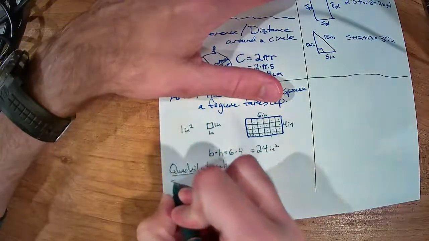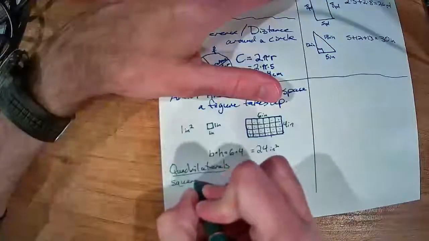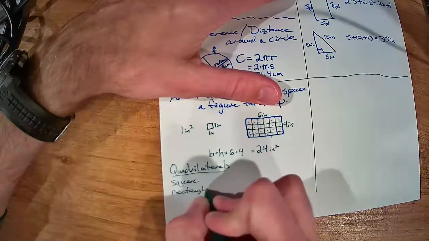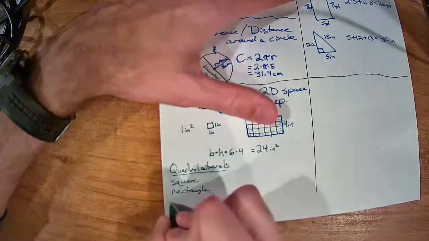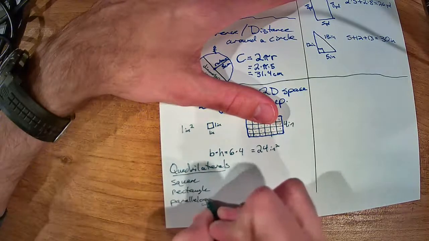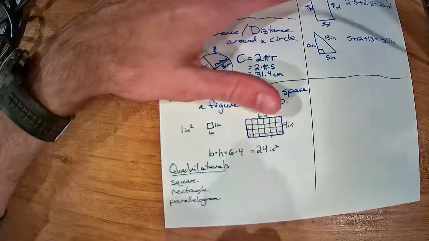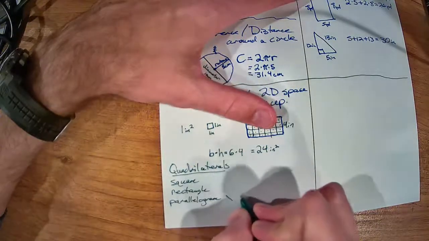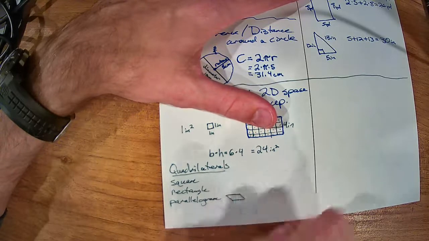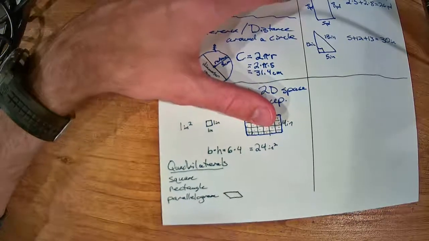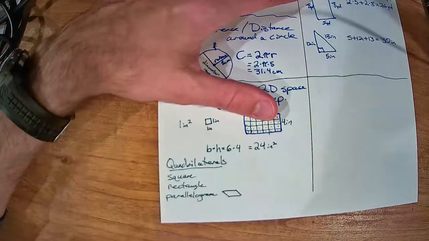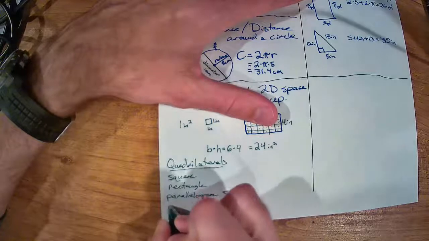So if you've got, say, a square, say a rectangle, parallelogram, and if you're not sure what a parallelogram is, that's where you've got two sides that are parallel, and two other sides that are parallel. So a lot of times they look like that. So squares, rectangles, parallelograms. Oh, there was one more. It was on the tip. Oh, rhombus.